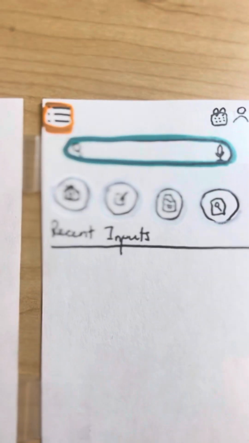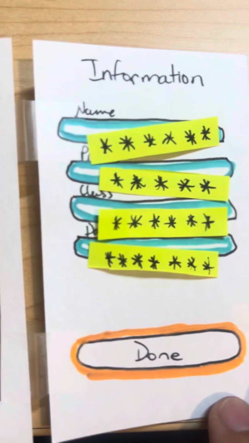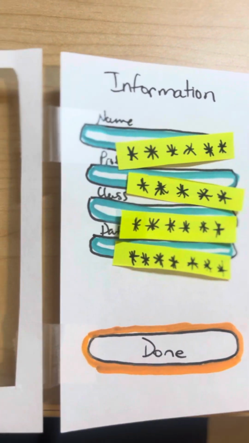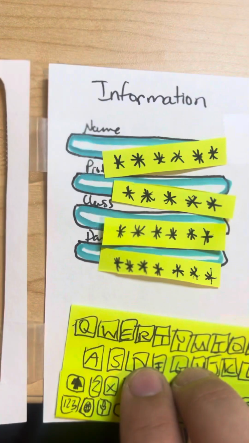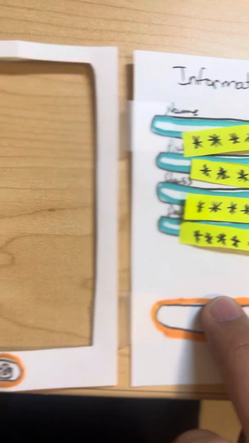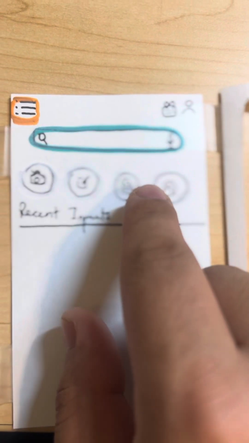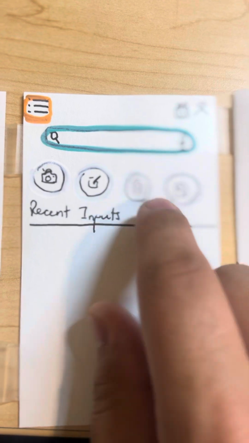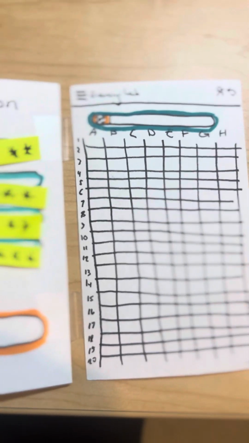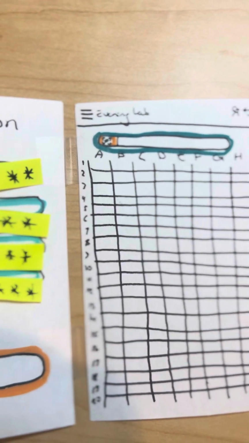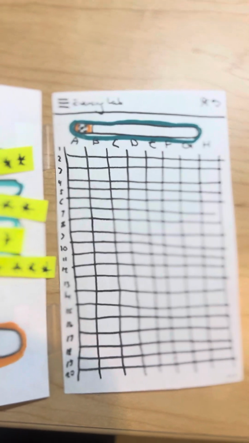From there they can either hit this option, which will bring them to information. They can input the data manually, okay, and once they do, they can hit done, which will bring to the home page yet again, and they can hit this button, which will bring them to the Excel file. An Excel file will have all the data that has been inputted.